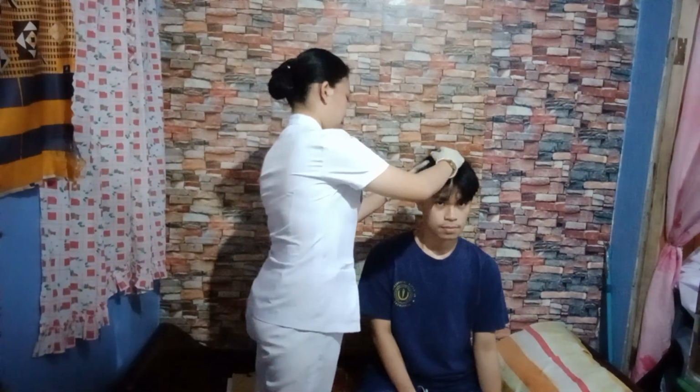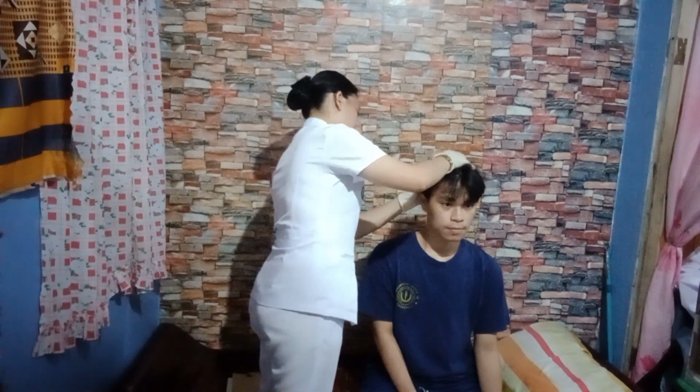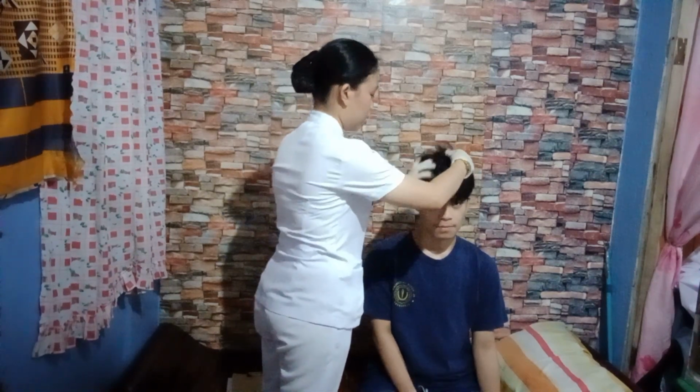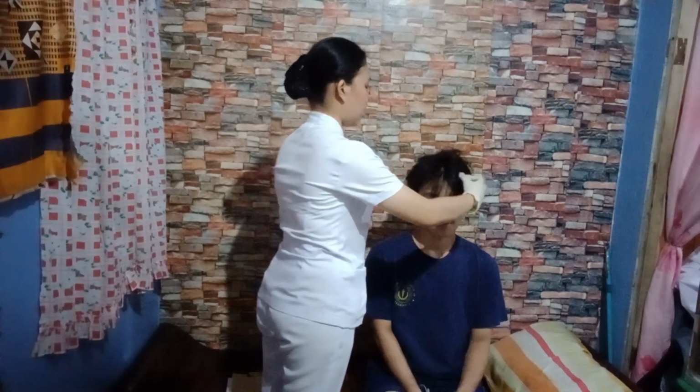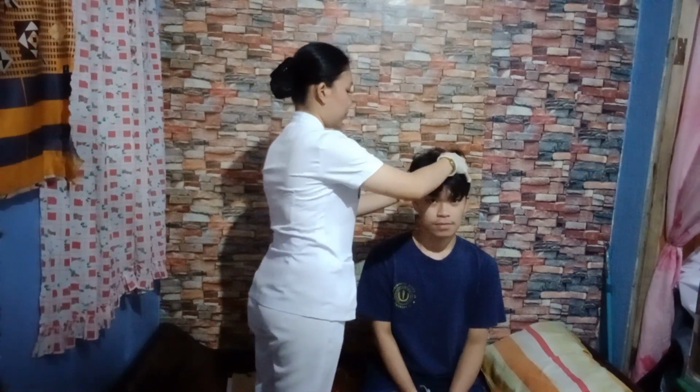We will now proceed to palpate the head for consistency. Okay, so there are no lesions and lumps and masses naman in the head of Sir Allen.